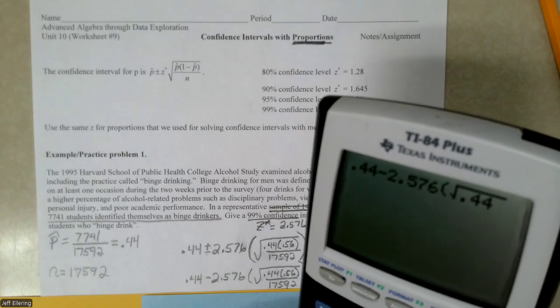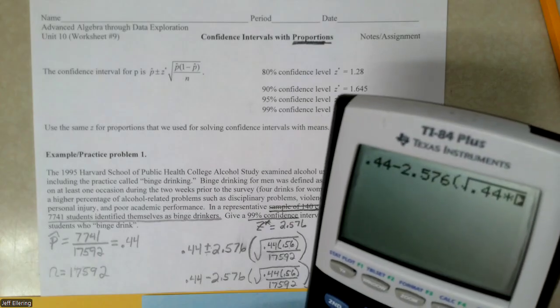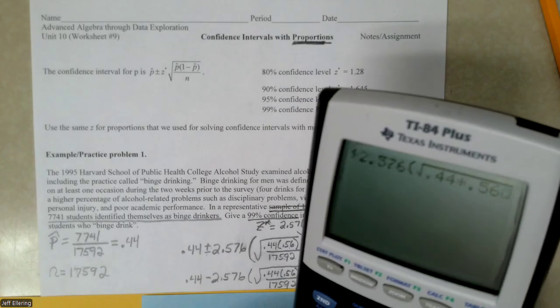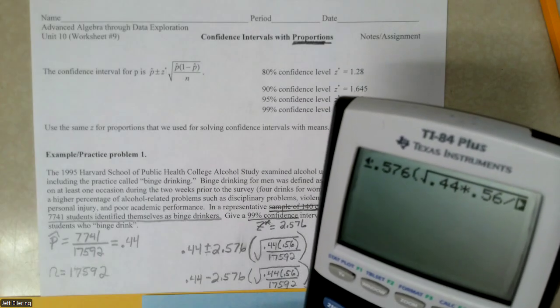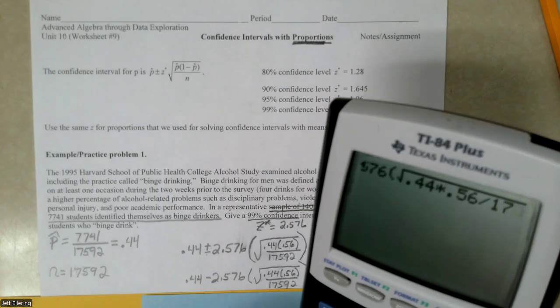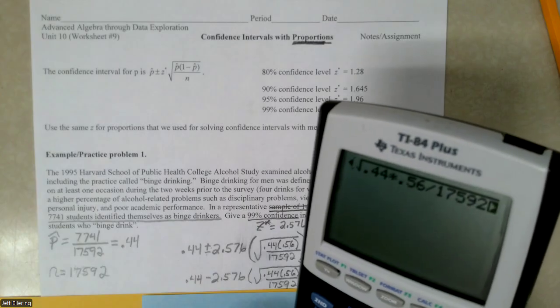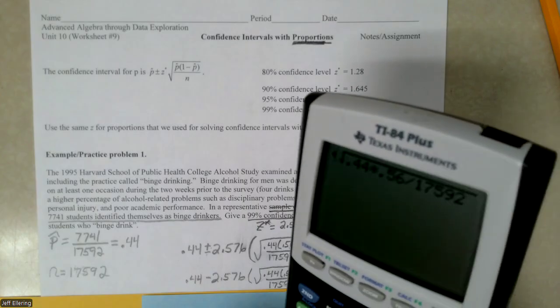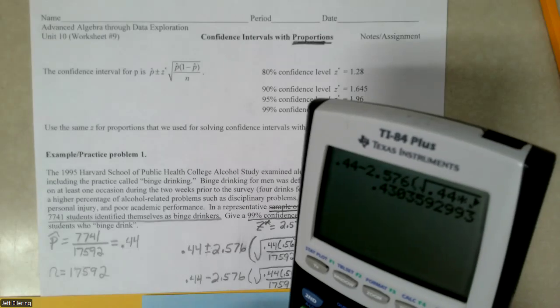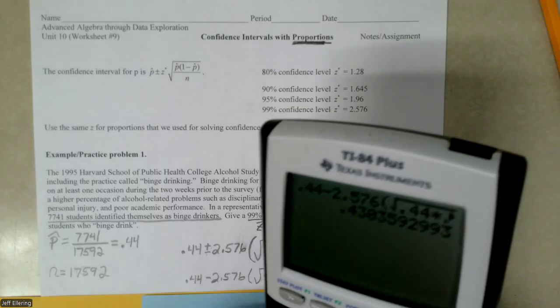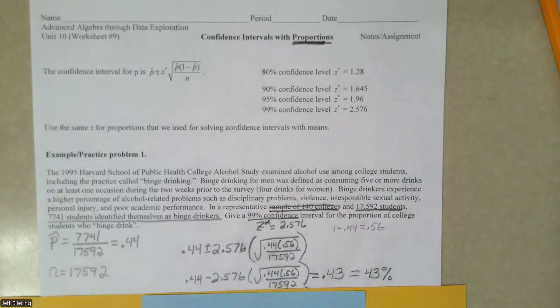If you want to use parentheses, go ahead, but you don't need to. You can just go times 0.56, divide by 17,592. If you want to close it with parentheses, you can, but it's not necessary. Just hit enter. So you just type that in and we get 0.43. That becomes 43%.